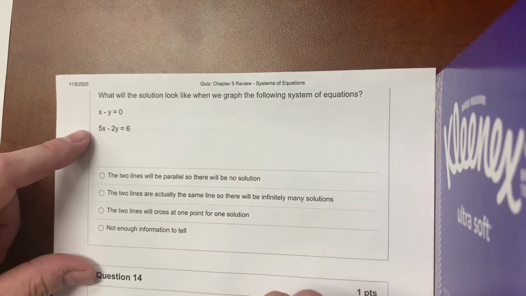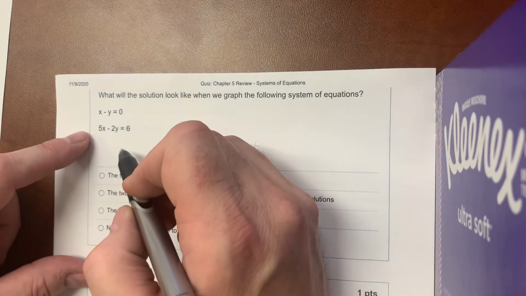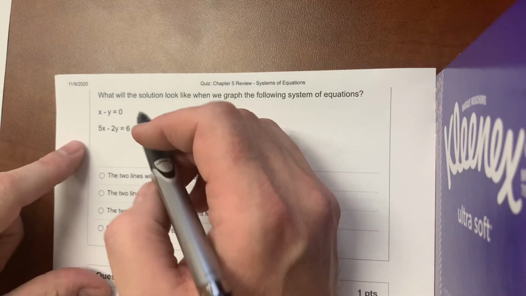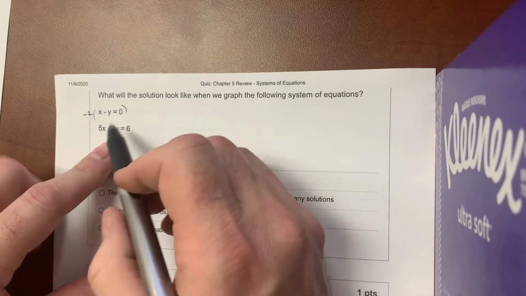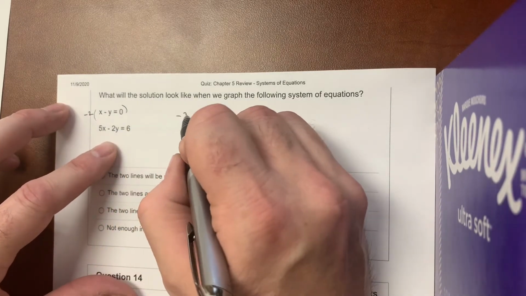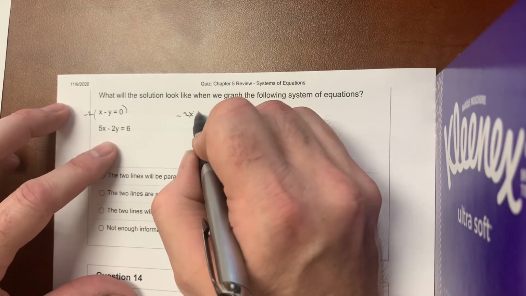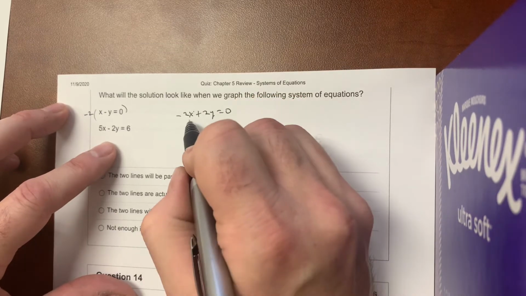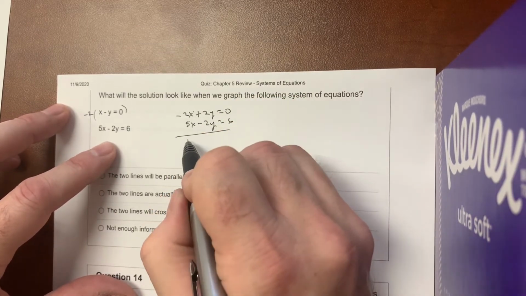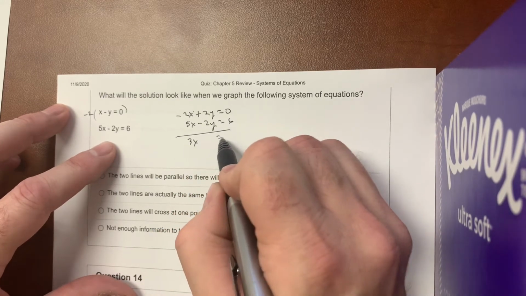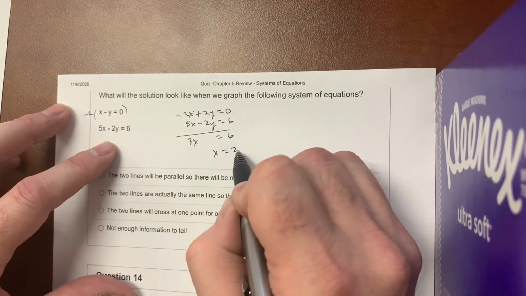Well, in my mind, again, I'm thinking, if I multiply the top by -2, I'm actually going to approach this by elimination, right? And so the top is going to be -2x plus 2y equals 0. The bottom I'm going to leave just like it is. And when I add down, I'm going to get 3x, I'm going to get nothing, and I'm going to get 6. So x equals 2.